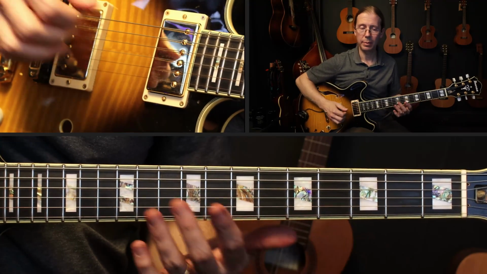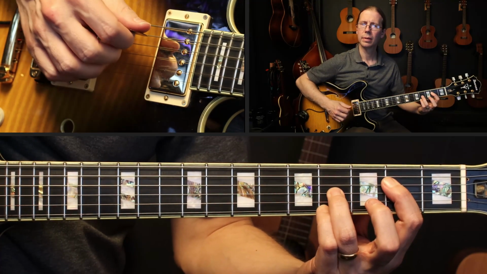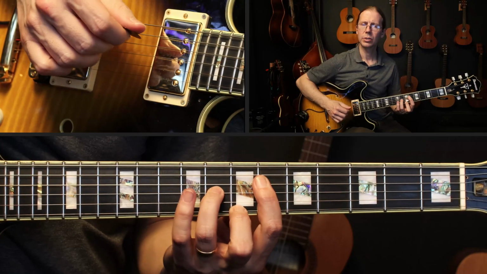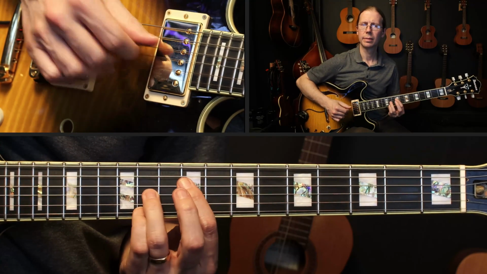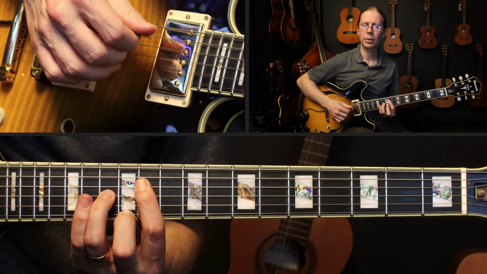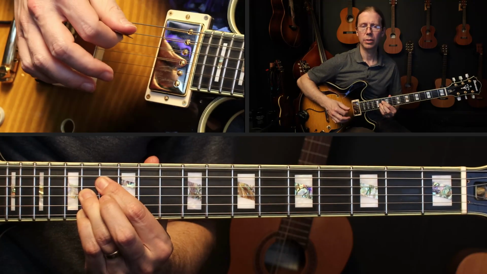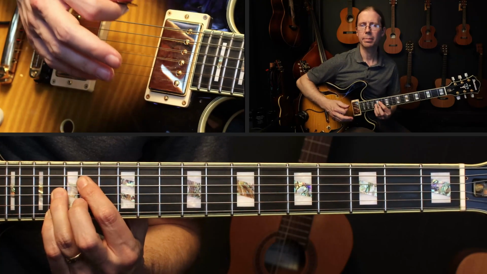So let's say we're in E major. So we have E, F sharp minor, G sharp minor, A, B, C sharp minor, D sharp diminished, and then we're back to E again.